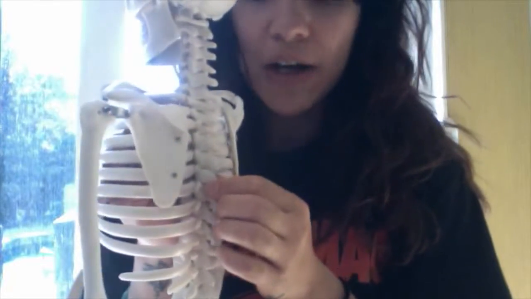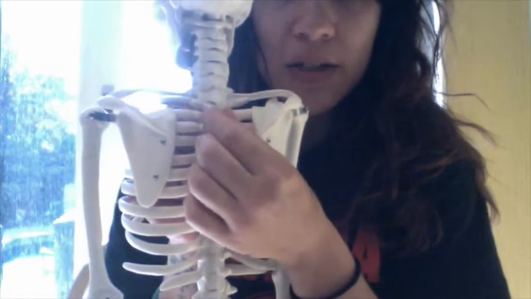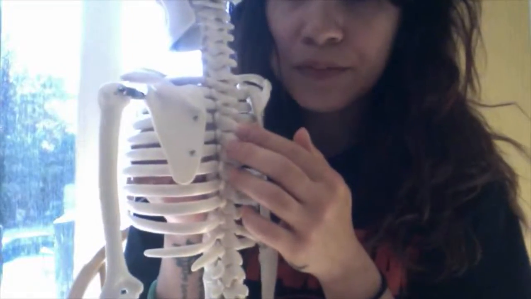Now, focusing on the thoracic vertebra, these are the spinous processes. To the lateral of each vertebra, I have transverse processes. I have the intervertebral foramen.